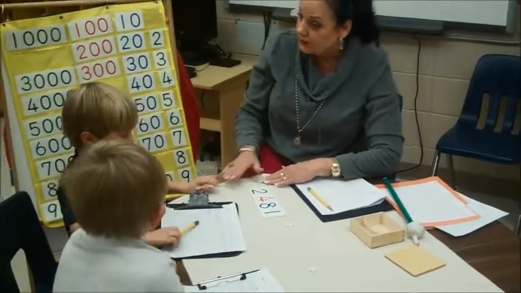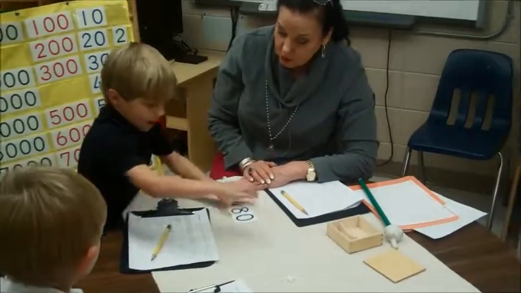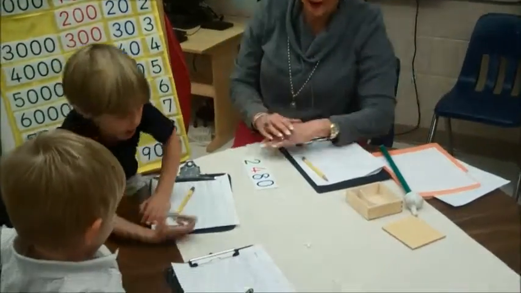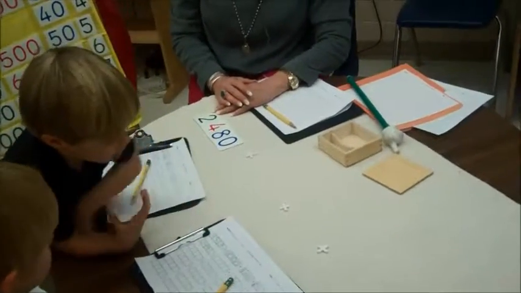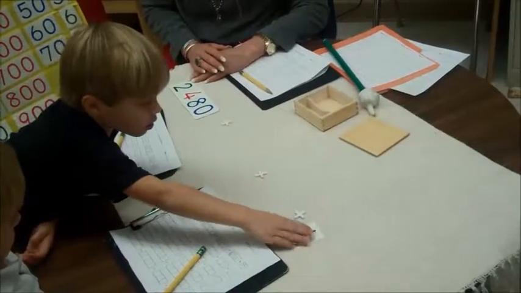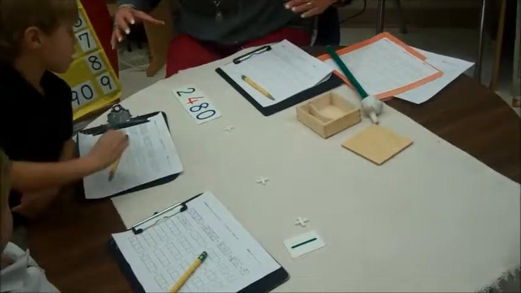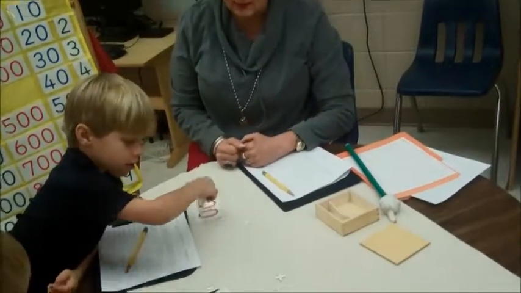Okay. Can you expand that for us? Stretch it out. I like the way you're doing that, Ricky. You're stretching your hands out so your brain is remembering what expand means. I like that.